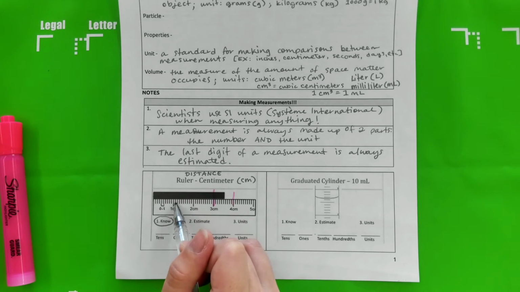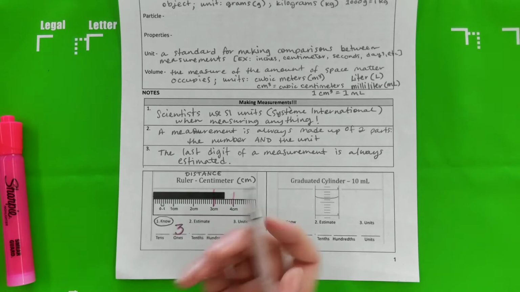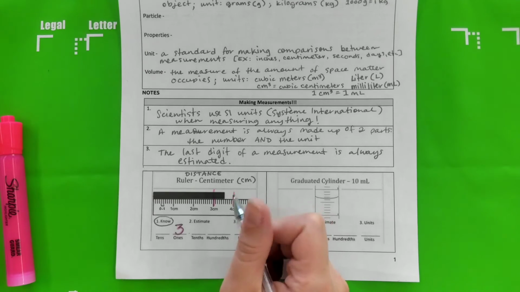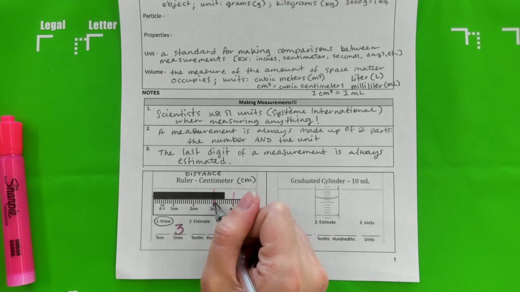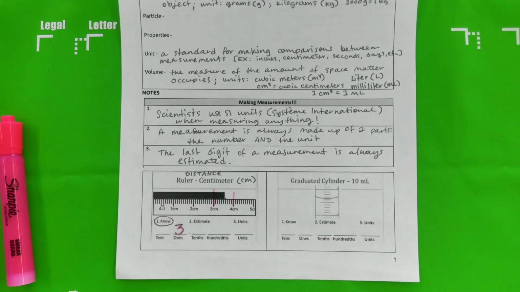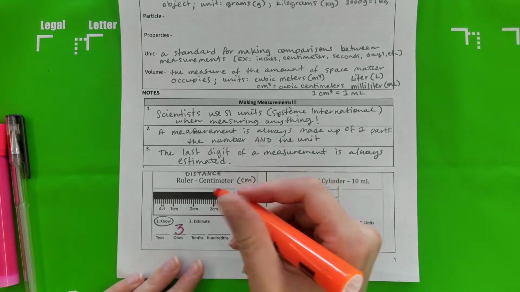Because we go 1.1, 1.2, 1.3, 1.4, etc. So let's use that same idea up here and figure out if we can get more precise than just 3. So this is 3.1, 3.2, 3.3, 3.4, 3.5, 3.6.